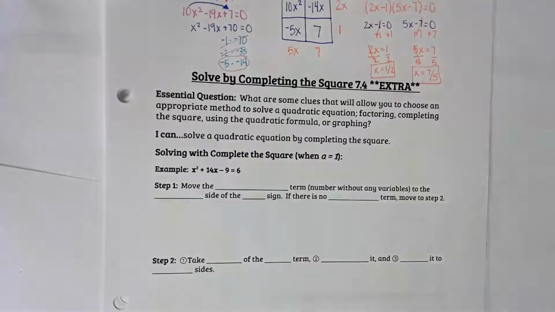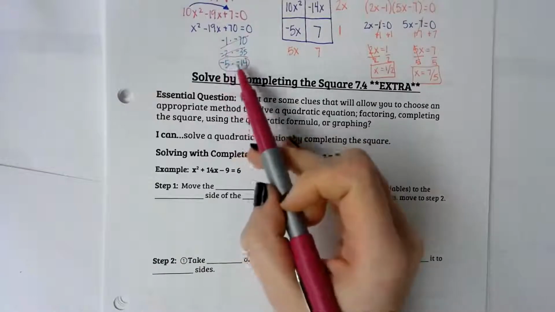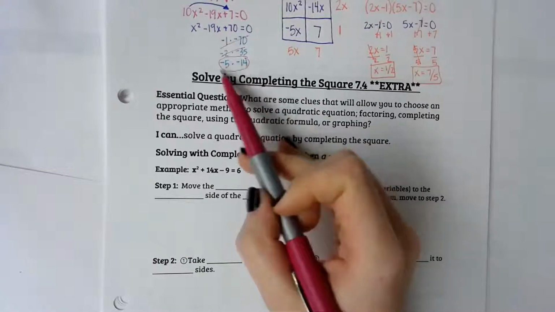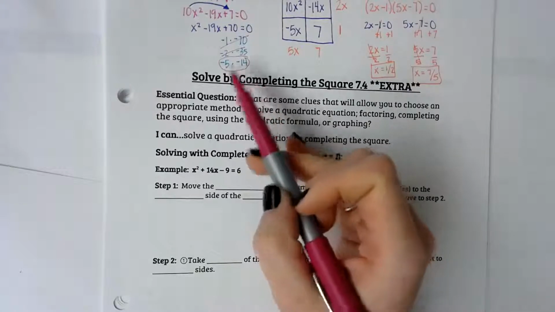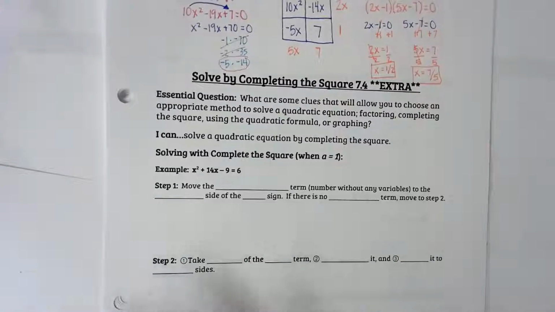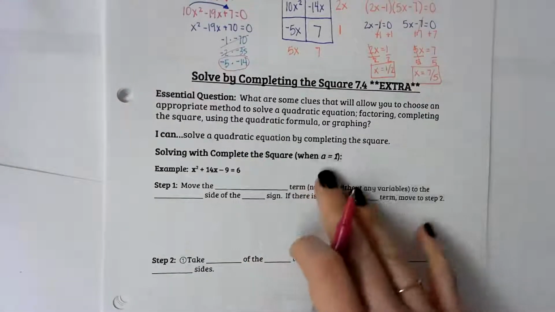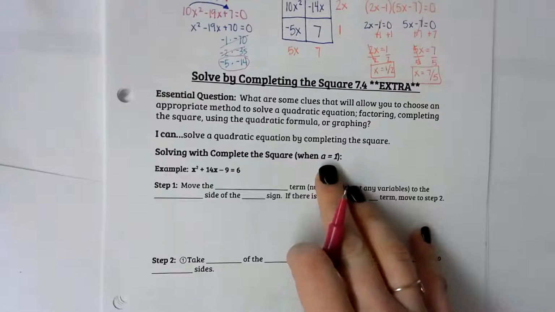So complete the square is used when you're factoring and you can't find a pair like we did up here that multiplies to the last term and adds up to the middle term, like it's a decimal of some sort. So it's not going to be a nice, easy answer. So this first video, just like when we did the trinomials, is when a equals 1.